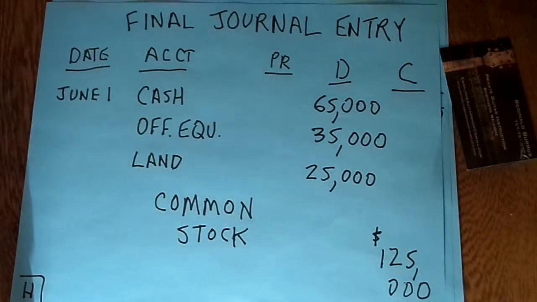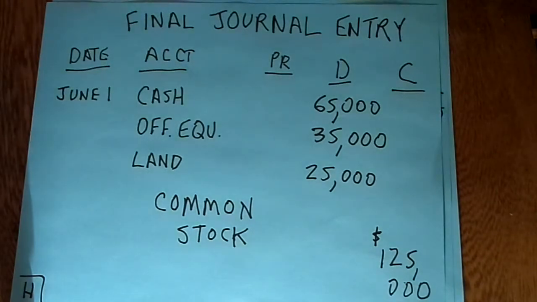And so here we have the final journal entry. I said it was another transaction, but it's really not. It's the same transaction. And here's the journal entry. We have a debit to cash for $65,000, a debit to office equipment for $35,000, a debit to land for $25,000, and we're going to offset these with a credit to common stock for $125,000. This is a complete and proper journal entry, and it balances. Technically, we probably should add a description. We might say something like, Connor invested cash, office equipment, and land in his business.